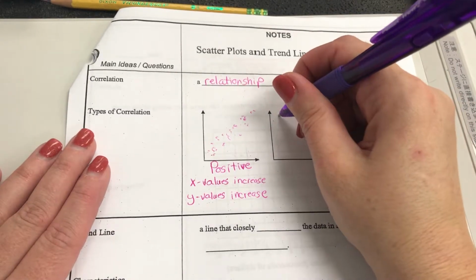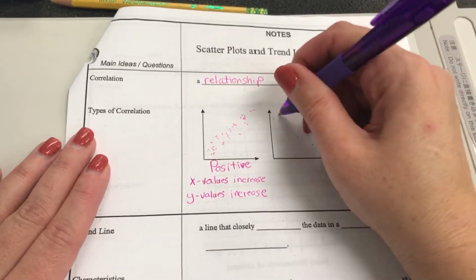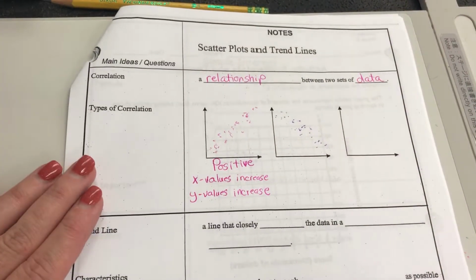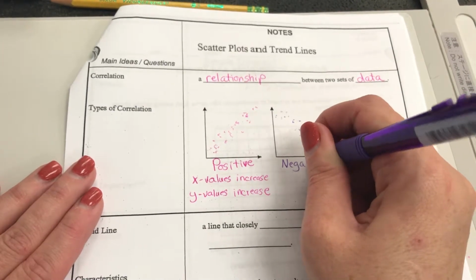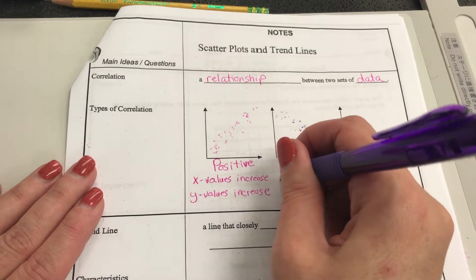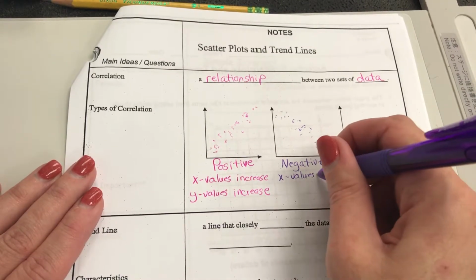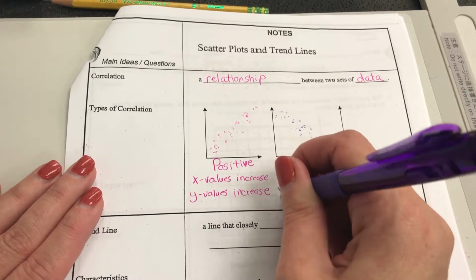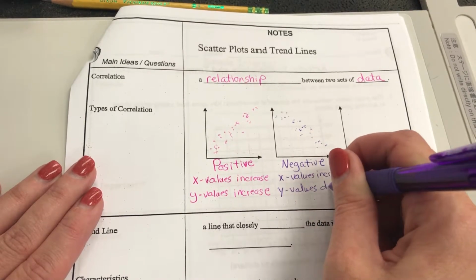Okay, if you have one that looks like this. I don't even know if you can really see that here. This is negative. As the x values increase, the y values what? Decrease.